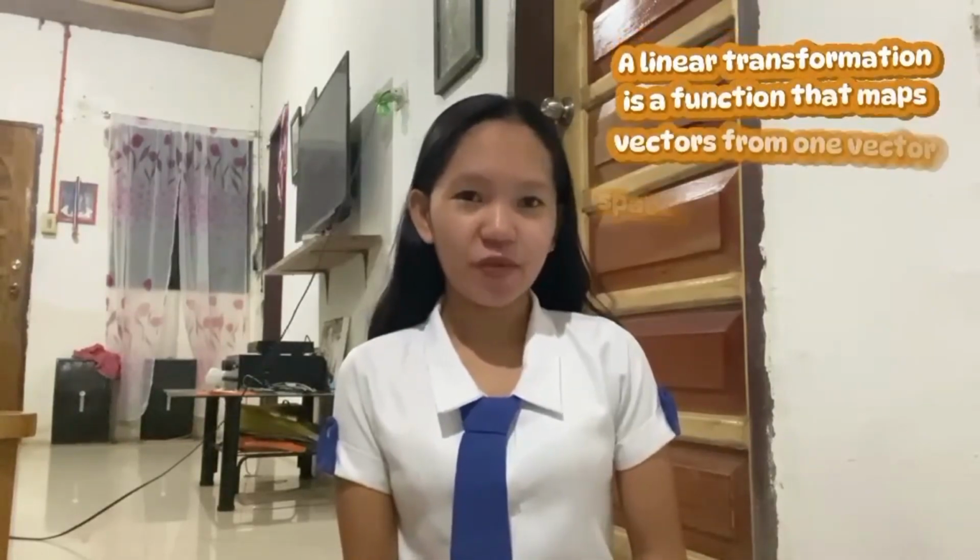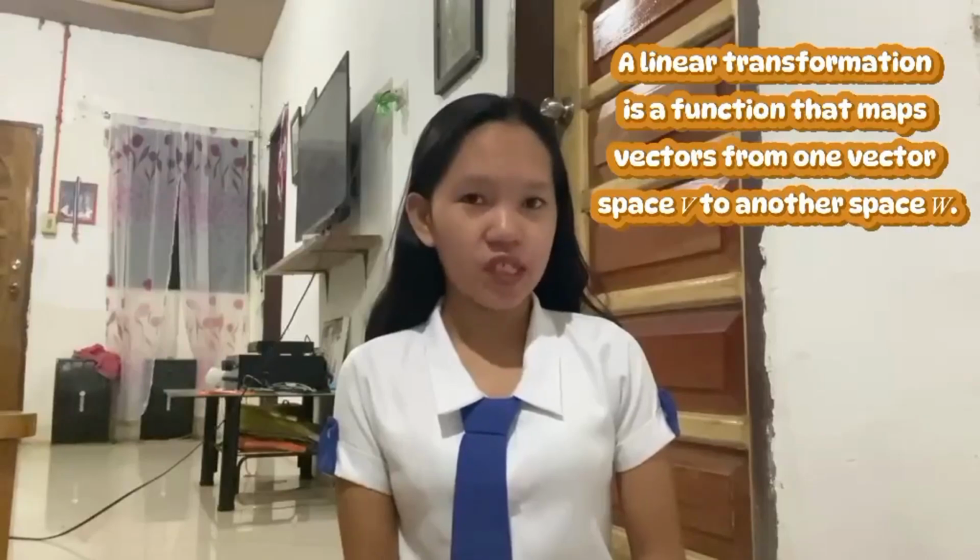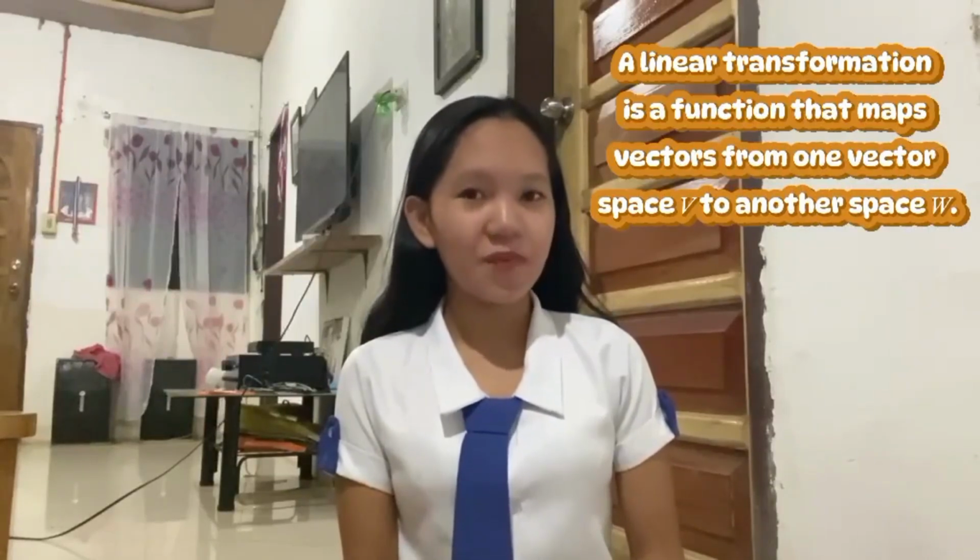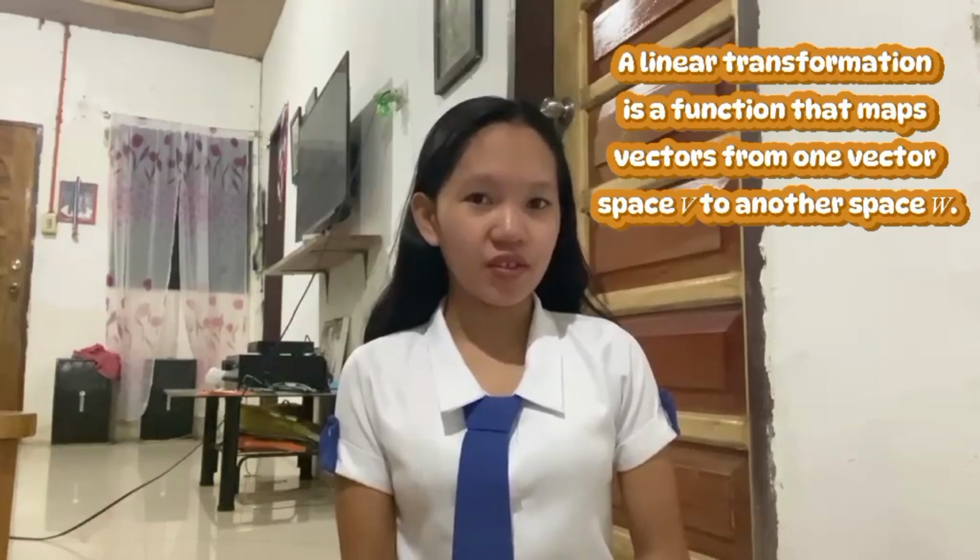A linear transformation is a function that takes vectors from one vector space called V and then maps them to another vector space called W. For a transformation to be considered linear, it must satisfy two properties.